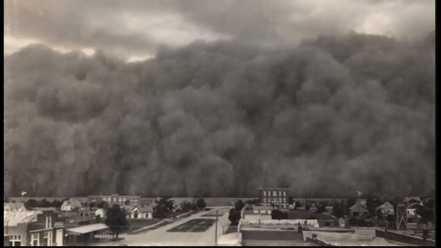This is another dust storm from about the same period. This is a small town. I think this is in Oklahoma. And there you see, you've got a school. This is a 3-story school over here. Actually, I think this is a 5-story school because these are double stories. And this is coming in at this town.